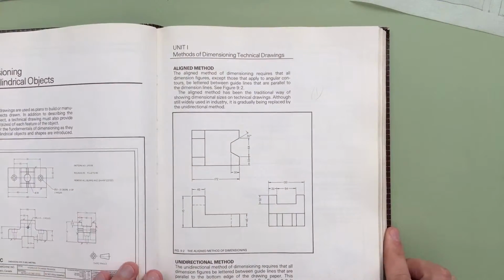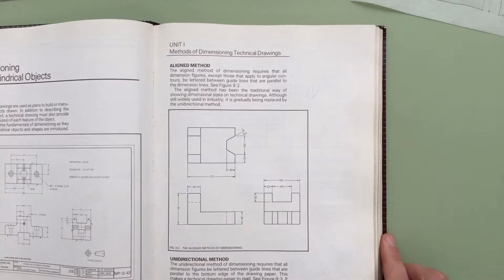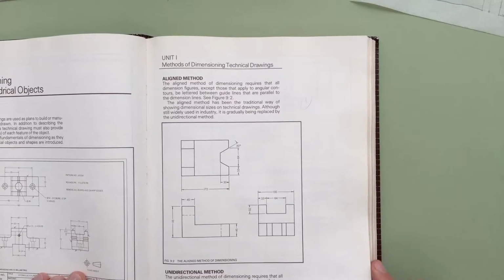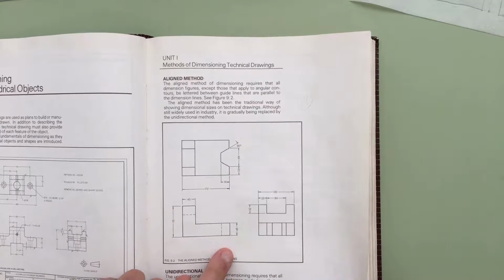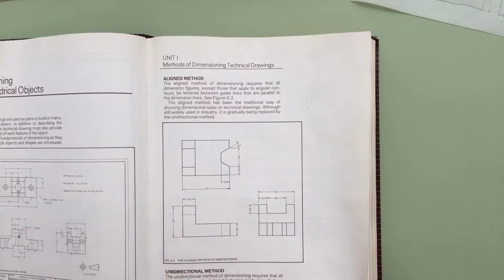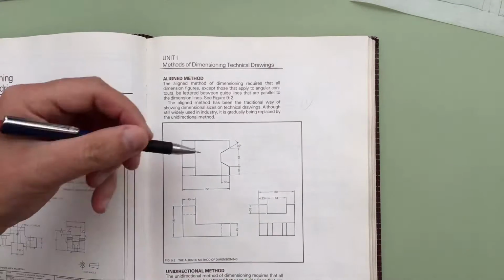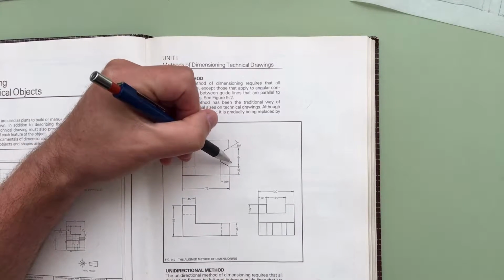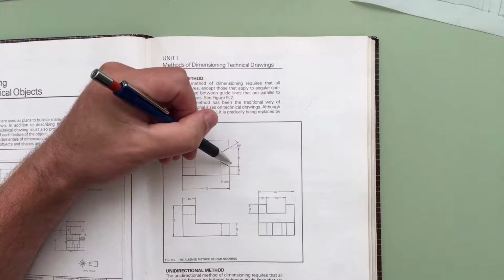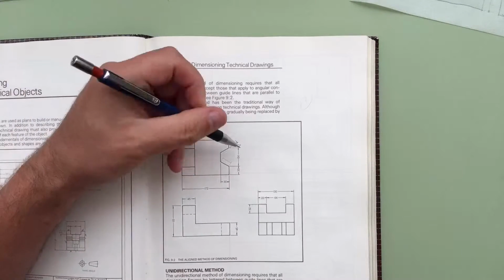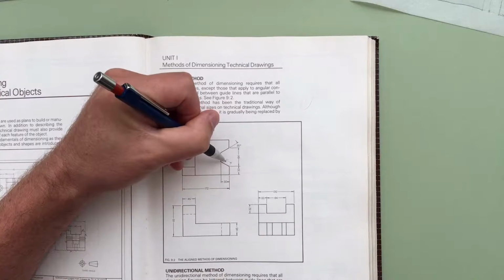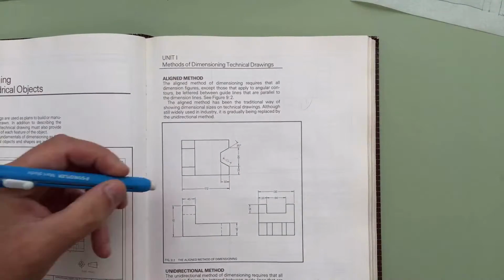Now, as we look at maybe the more common method of dimensioning, what they're calling it here is the aligned method, where the dimensions are typically aligned with whatever feature is being dimensioned. So if we were to dimension the length of this face here, we would have witness lines that emanate perpendicularly from that face, and then run our dimension line parallel to that face, put in our arrows, and then put in our text in line with the dimension line.